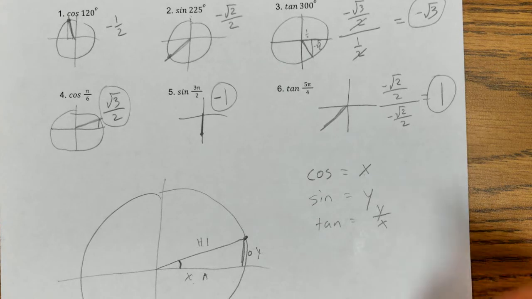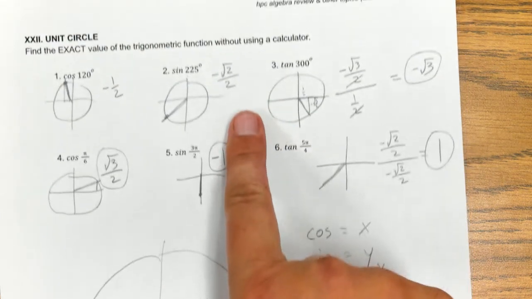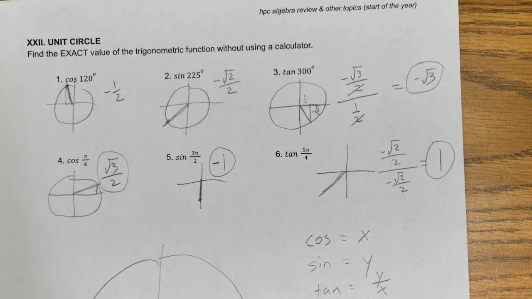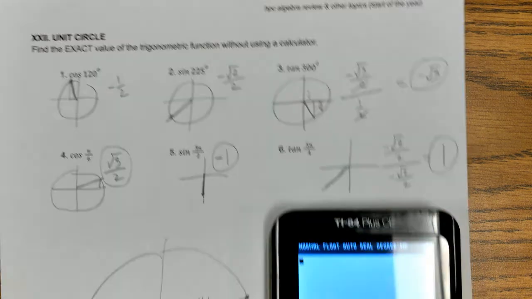A way to double check your work is you can type these into the calculator. I know it says directions without using a calculator, and you are going to want to memorize your unit circle. But if you're panicky, and it's not a test or anything, you can just check your work, just make sure you're in the correct mode.